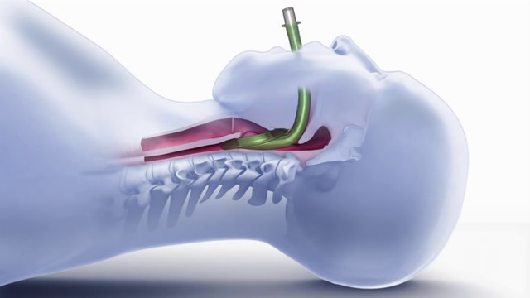Once inflated, the laryngeal mask airway will center itself in the mouth. If placed correctly, oxygen will flow through the lumen of the device and into the trachea.